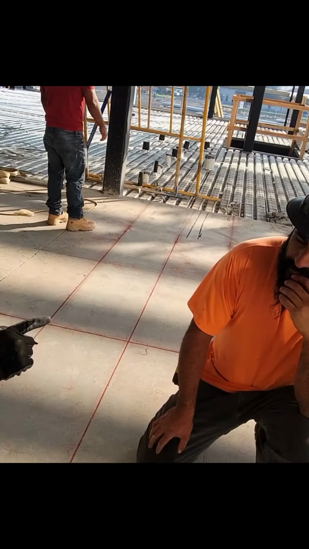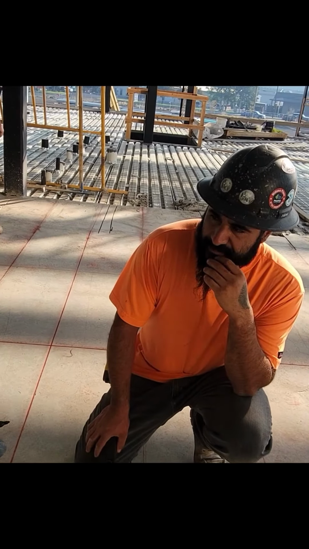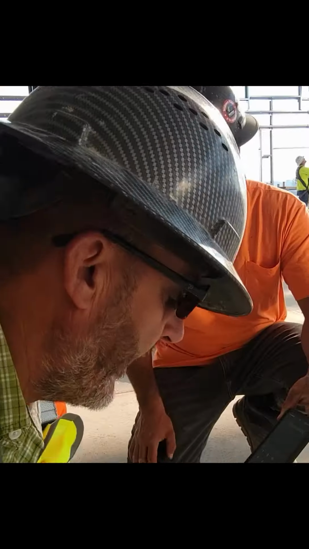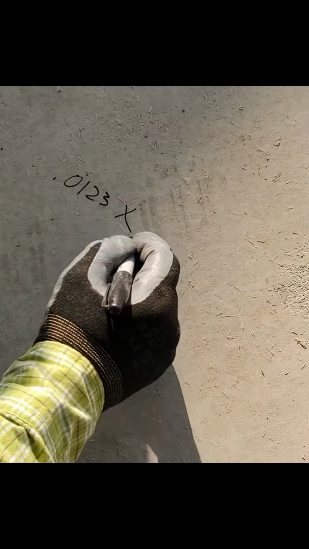Alex, what's the normal depth of a slab? Really 4 inches. Yes, 4 inches. And a 4-inch slab per square foot is 0.0123. Okay, now pick a number for a slab. Let's say 1,400 square feet.